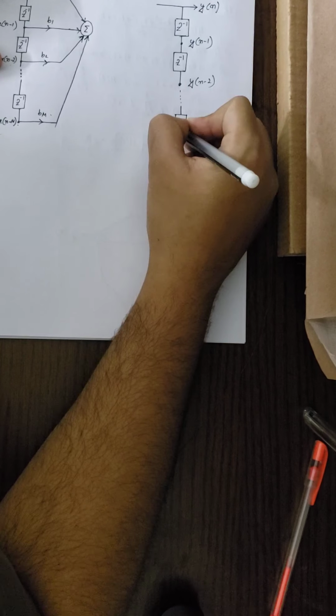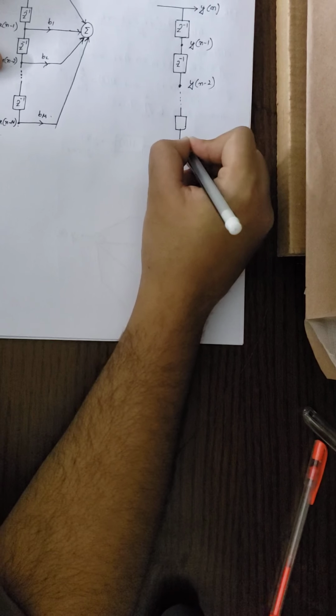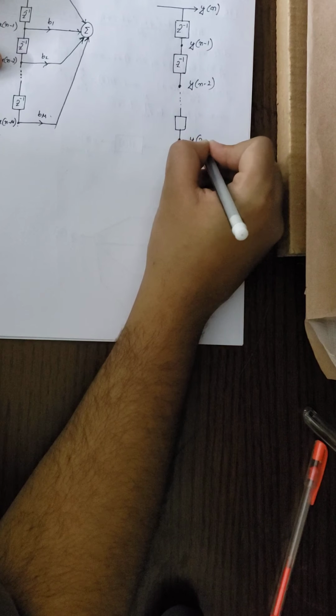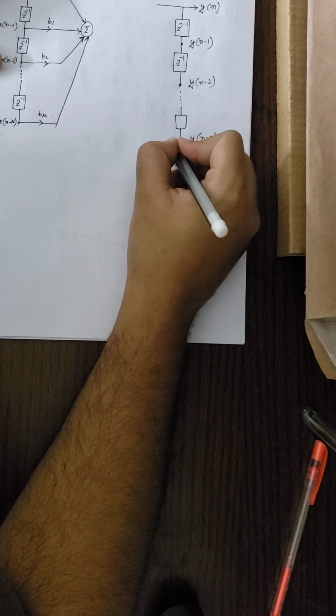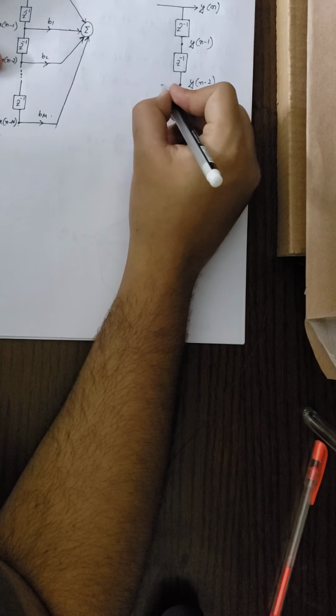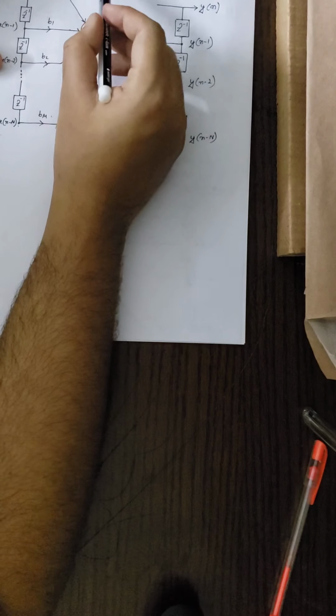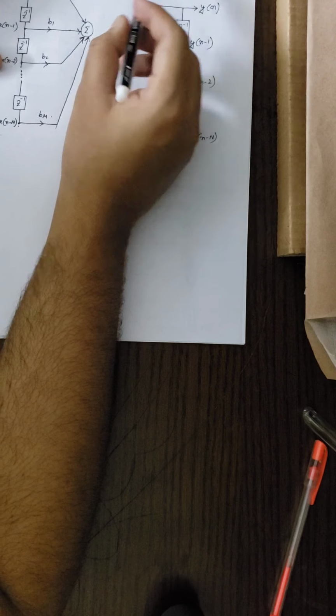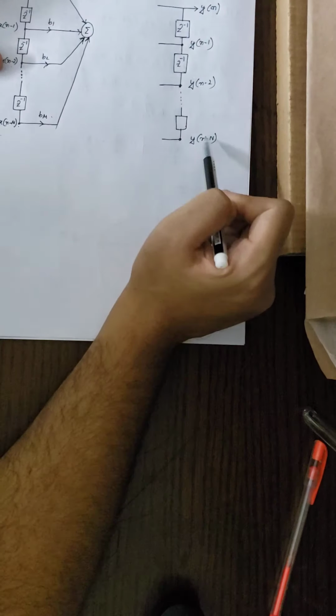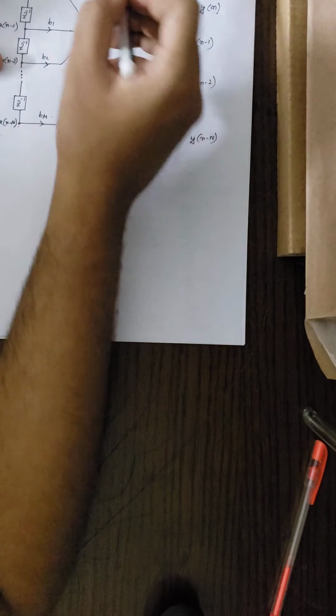So it will go until y of n minus capital N. So what it will do is just sum up these values of the previous outputs with some weight a of k.